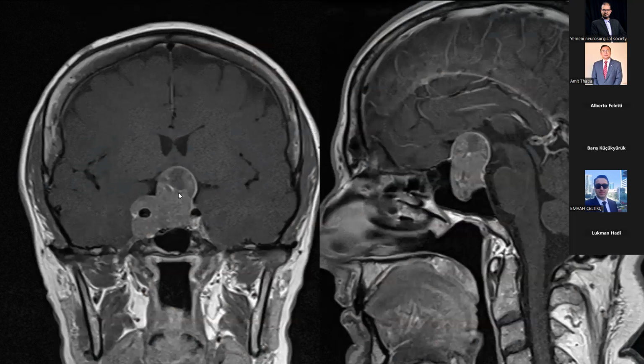On the lateral side, on the right side, there will be the sellar and suprasellar part, but we will be focused on the cavernous sinus, and we will see what the venous bleeding is. So here is the sellar suprasellar part. Here is the cavernous sinus part, and this will be the ICA. And let's see what's happening.